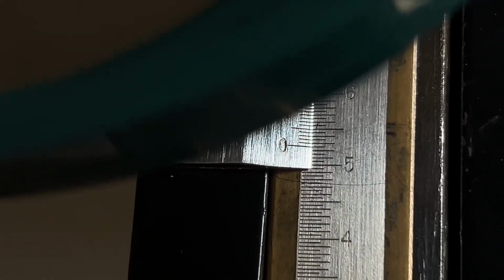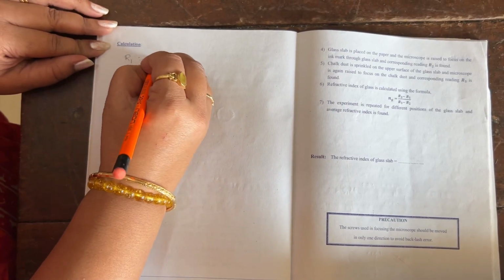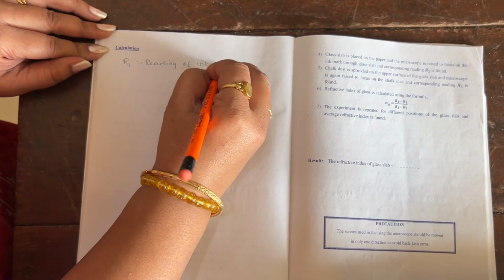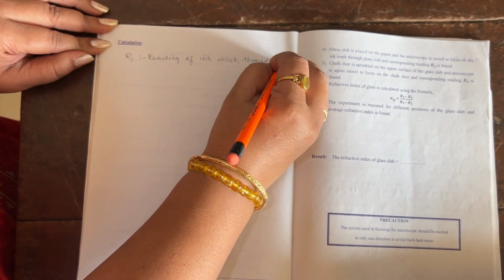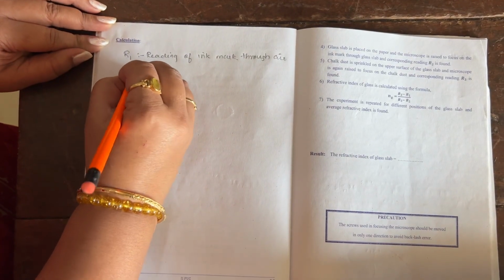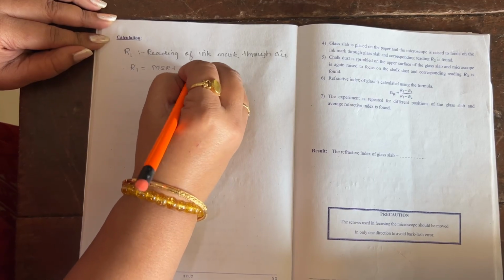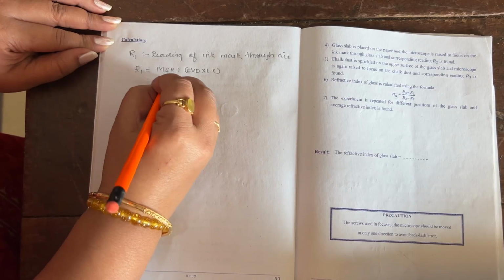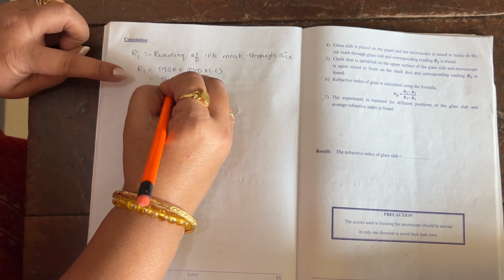In order to calculate R1, which is the reading of the ink mark through air, R1 will be calculated as MSR plus CVD into least count. So MSR, as I told you earlier, was 5.2, where the zero of vernier coincided on 5.2.